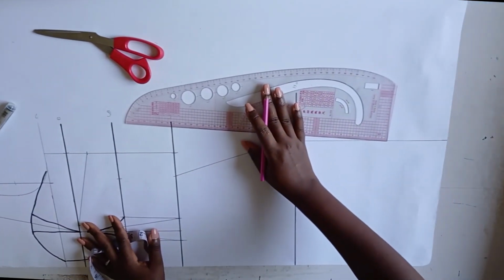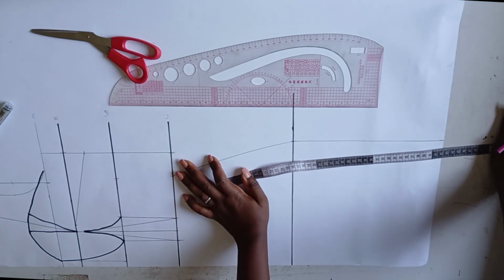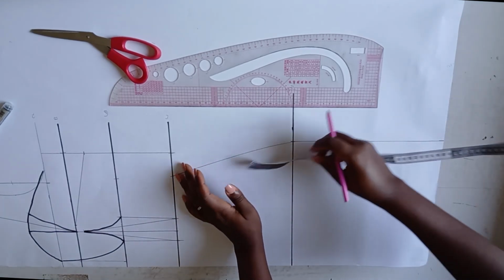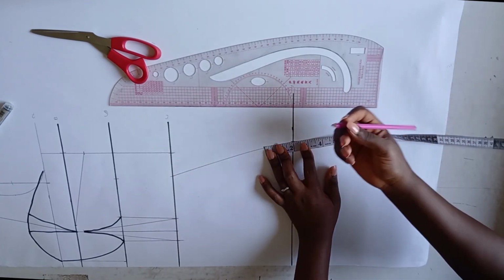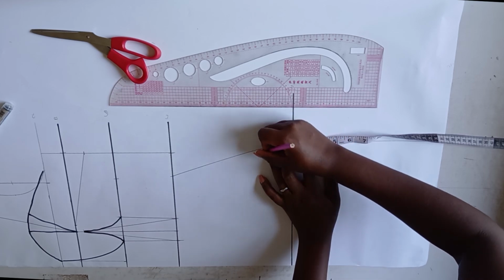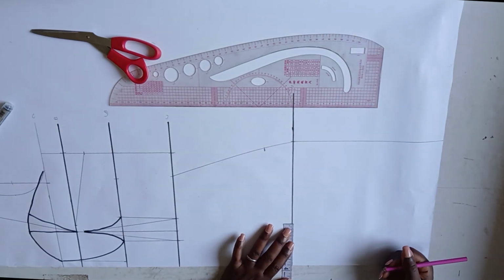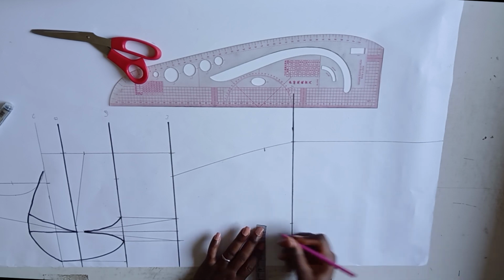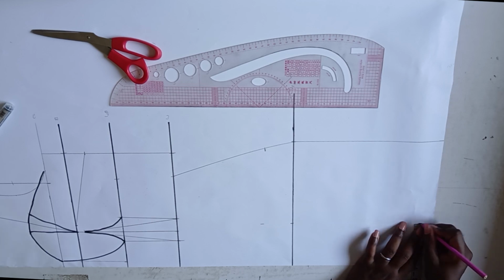So now you notice that the side gather started on the hip line or a little bit below the hip line, but I want mine to be a bit above the hip line. So I'm going to step up by 2 inches before the hip line, and I want the center front to be 7 inches wide. So I'll make it 3.5. From this point, I'll just mark out 3.5 down to the hem of the gown.